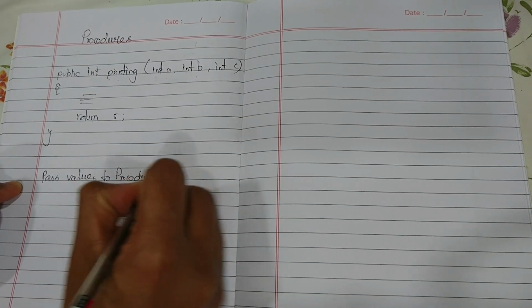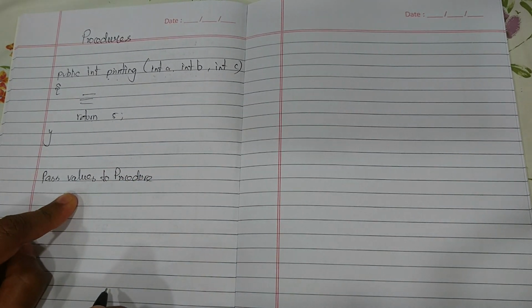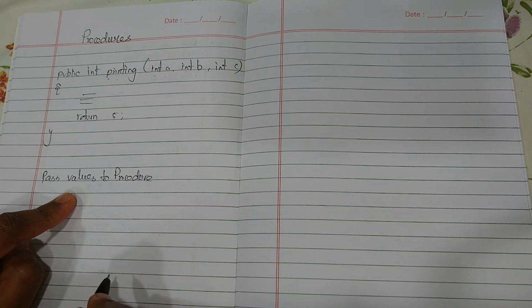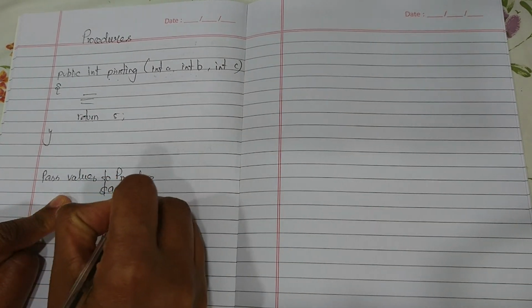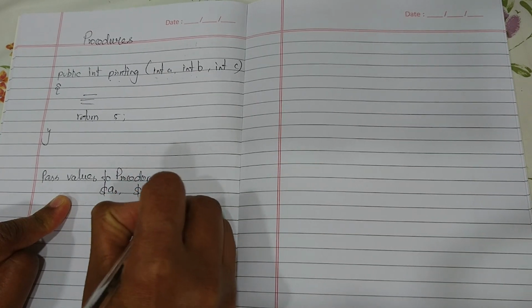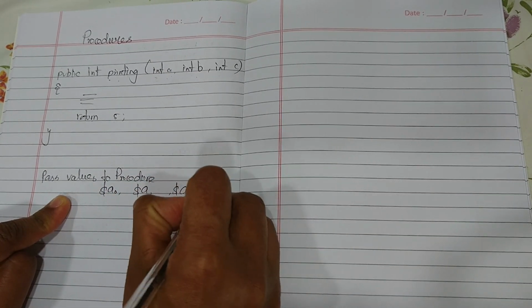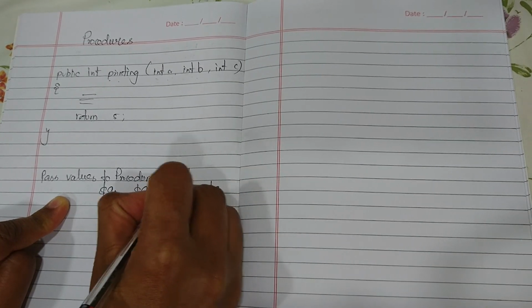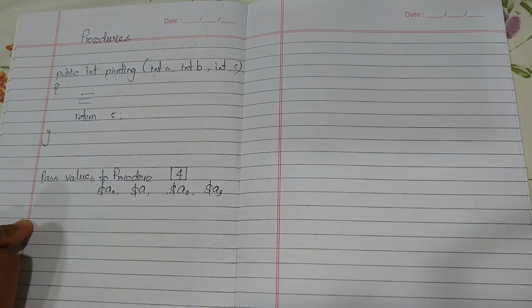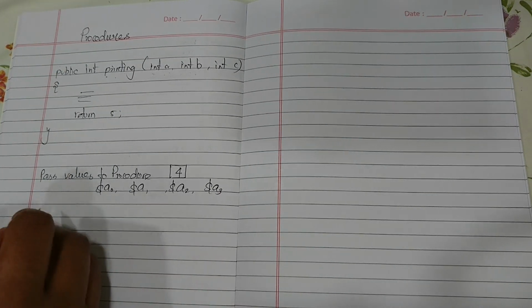So if you are planning to pass values to the procedure, you have to keep those values in registers A0 or A1 or A2 or A3. So that means you can pass 4 values at a time. Okay, a maximum of 4 values can be passed to a procedure.